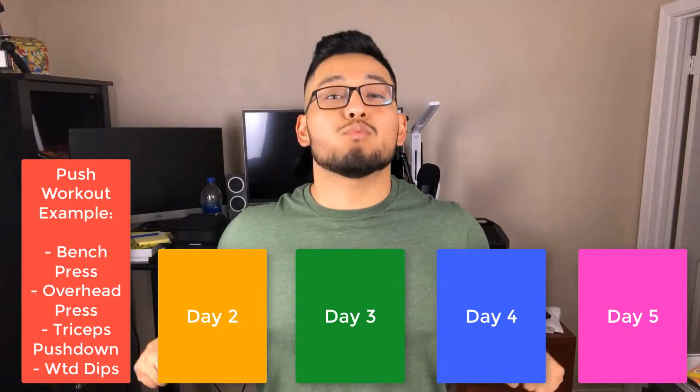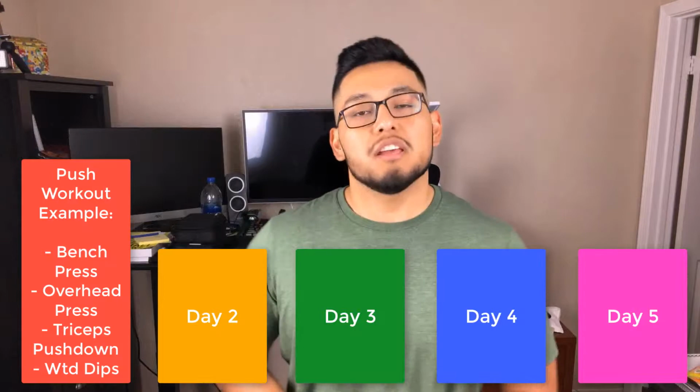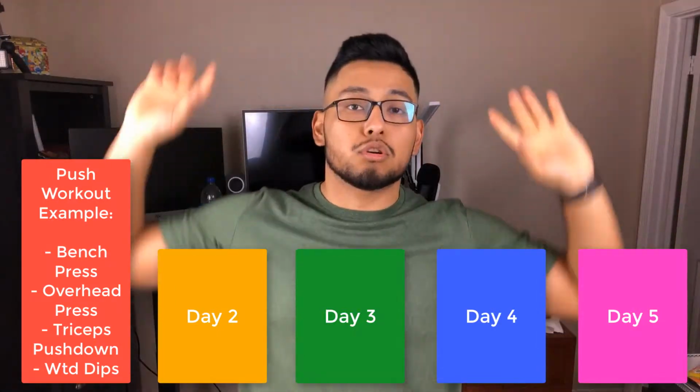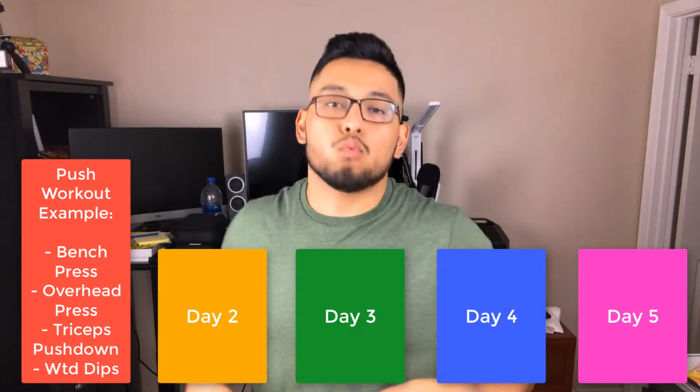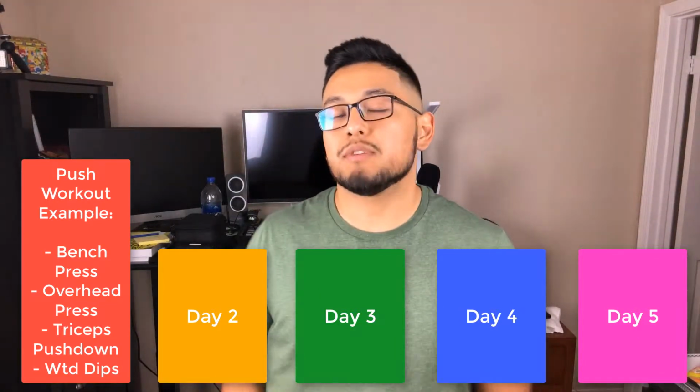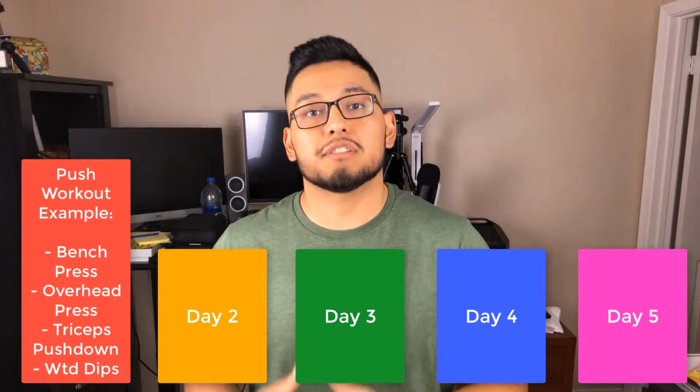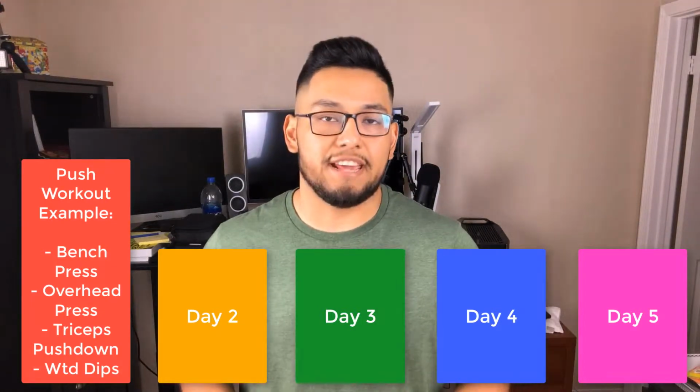So for example, for day 1, you could do something called a push day, right? A push day is a day where you do pushing exercises. So a bench press is where you push the weight away from you, right? Overhead press is a shoulder press, right? You're pushing the weight above you. Tricep pushdowns, weighted dips, you're pushing something away. So that could be your exercises for that day. It's a push day, okay?